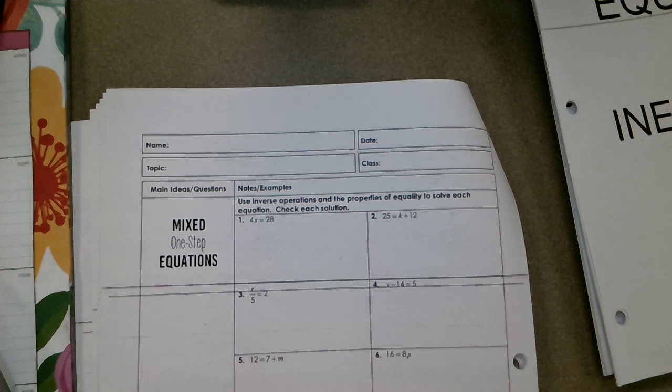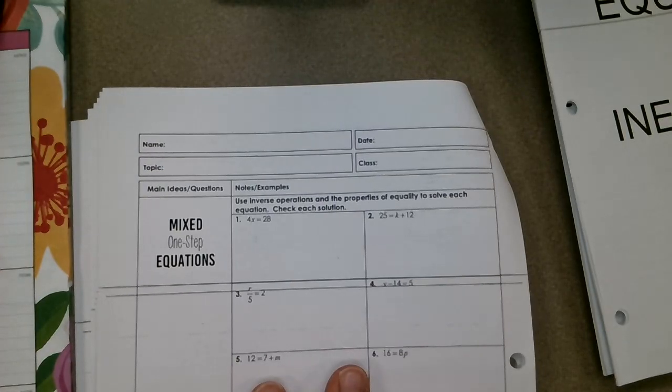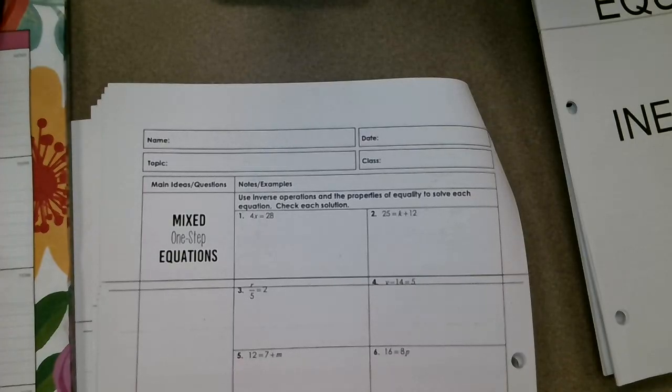Hey there, good morning. If you're joining me here, we're going to continue more on equations. So we're going to be doing mixed operations. We're going to be getting started here in the class. If you're good, keep working on them.